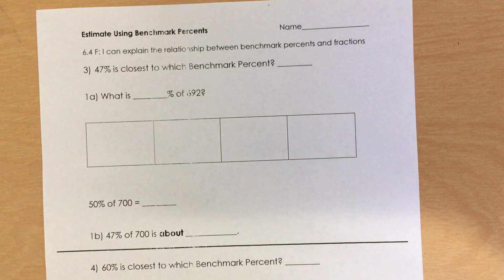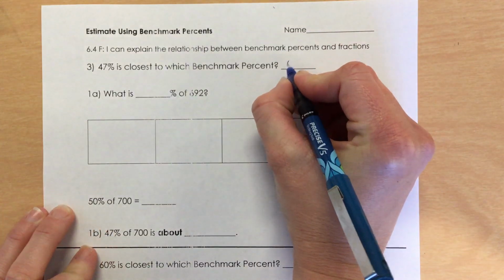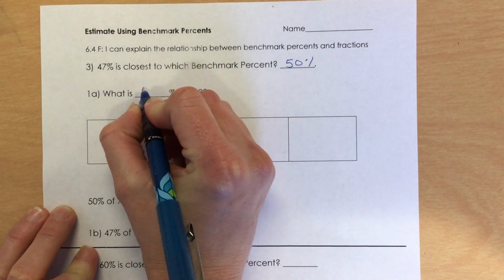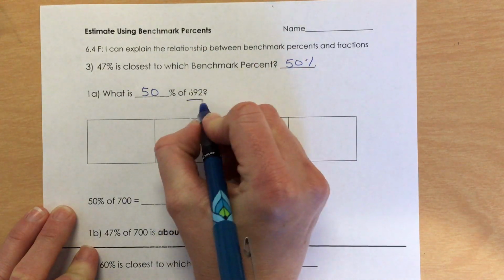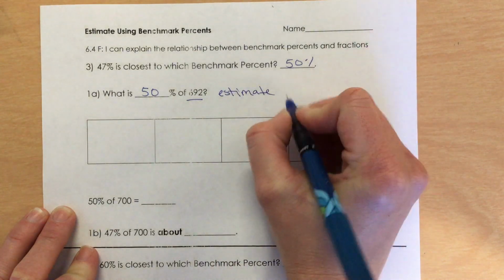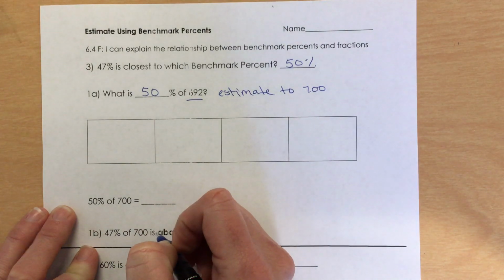47% is closest to which benchmark percent? Okay, well, I know number 1, 50% was a benchmark percent. 47 is pretty close to 50. So we're going to use 50% as our benchmark. Okay, so we're looking for 50% of 692. Okay, so we do need to estimate on this one. Okay, we're going to round up, estimate to 700.